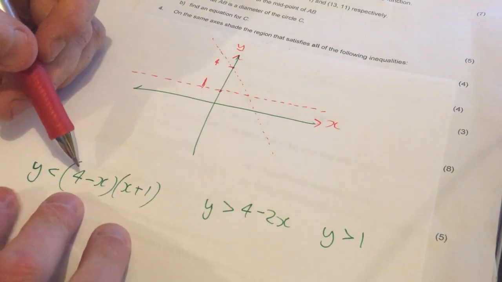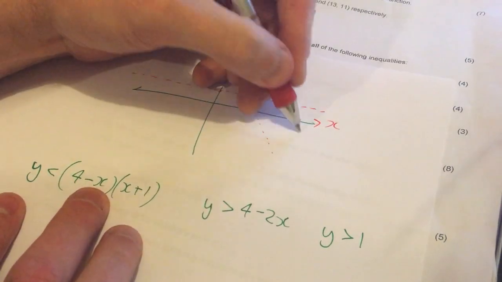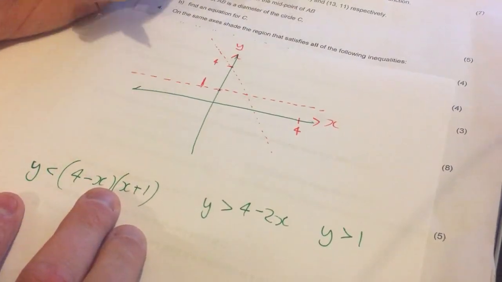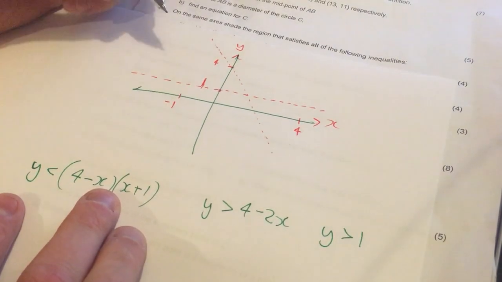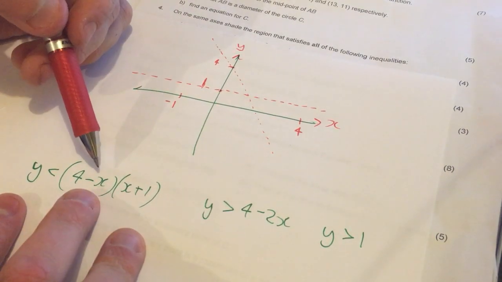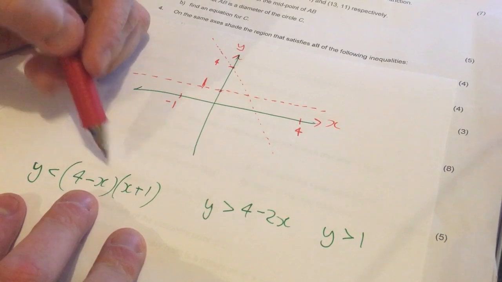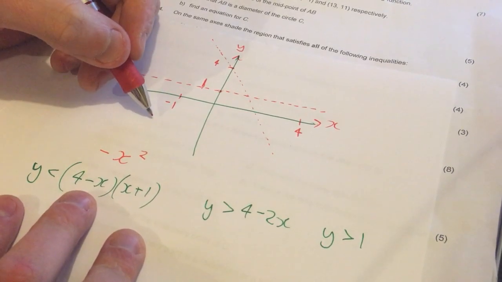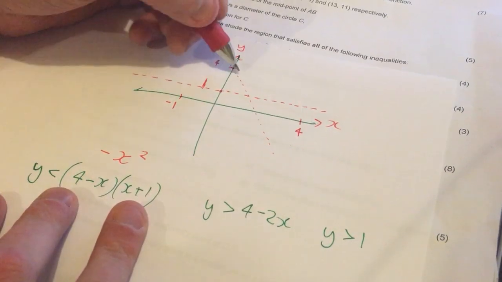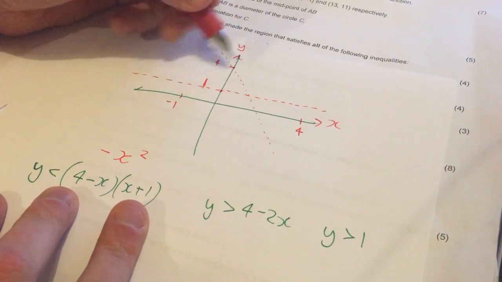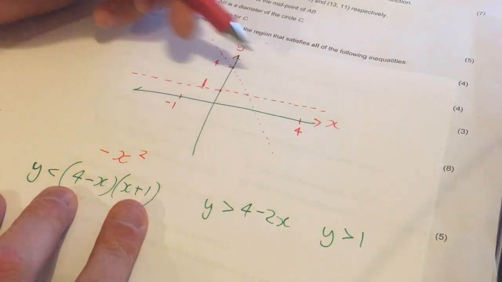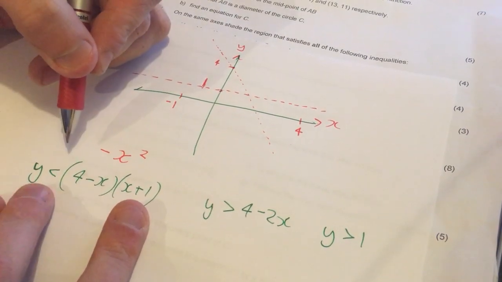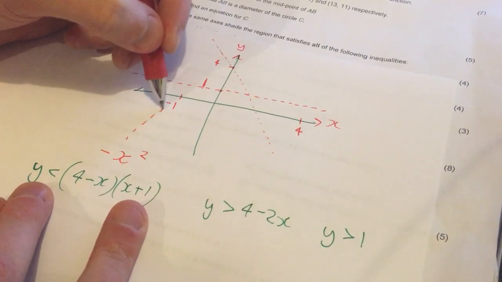So we're told the roots. We know one root is positive 4. The other root is minus 1. And the other trick is this is a negative quadratic. If you expand this, you get minus x squared. So it's giving me one of those unhappy faces. It crosses the y-axis at 4, so it's going to go through this point. So something like this. And again, it is less than, so we need to have a dotted line.